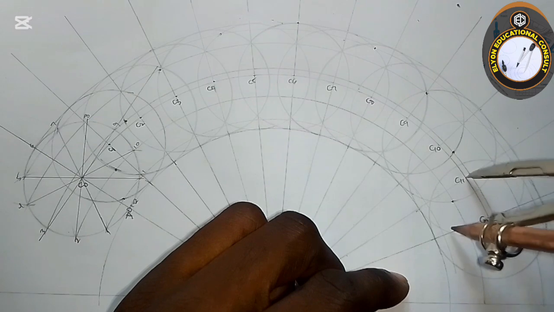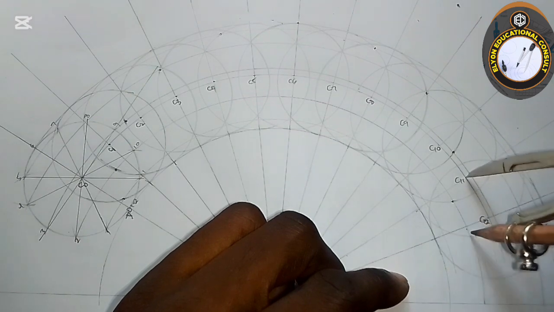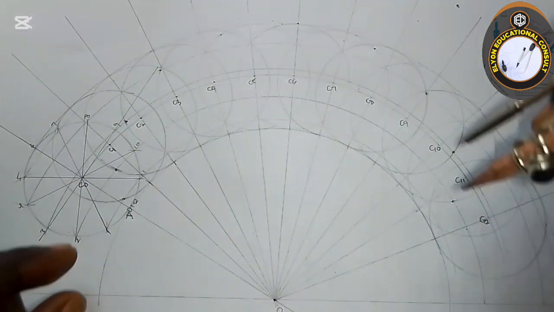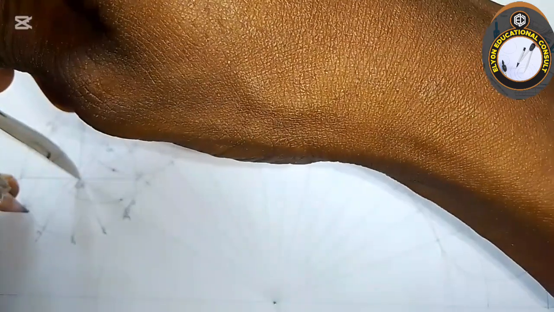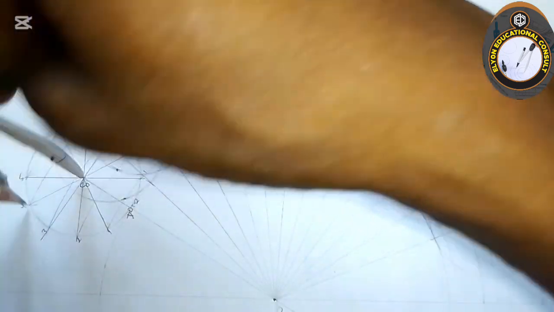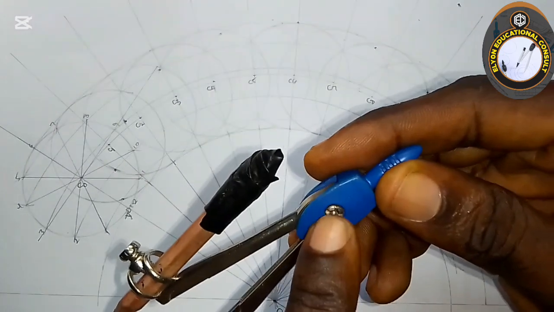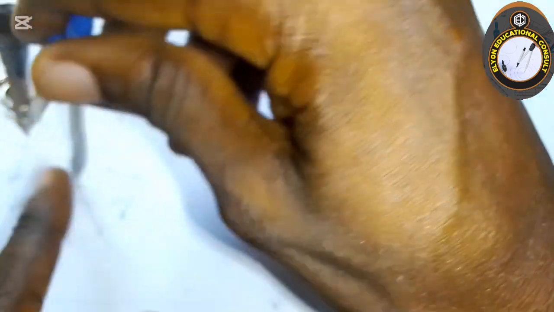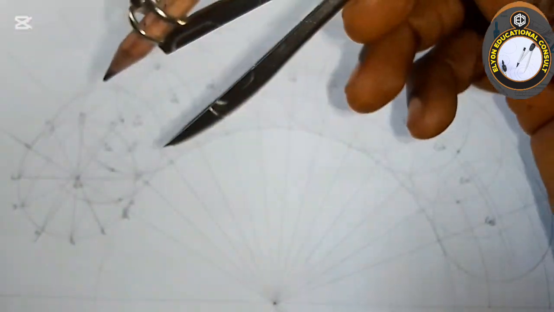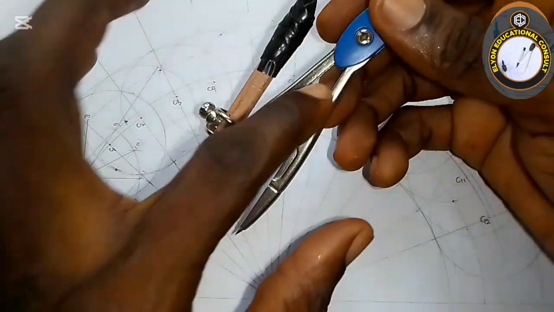C11. Where's arc 11? I need to check the radius of the compass again. The compass has shifted, so always be careful of that. That is why you must always tighten the knot of the compass very well so that it will not shift. That is the issue I'm having with this compass. Let me quickly adjust that. Okay, I've been able to tighten my compass very well now.